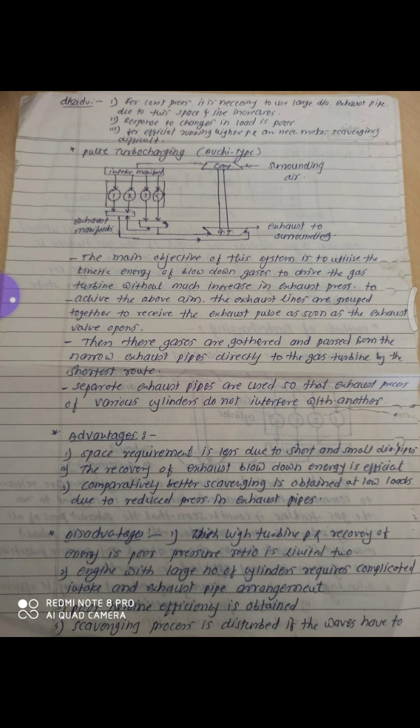The diagram is somewhat similar to the constant pressure turbocharging, but only the exhaust system or exhaust pipe arrangement is different. In this case, the exhaust gas of each and every cylinder is separately and directly supplied to the gas turbine, without combining the exhaust gas in a common passage. From each and every cylinder, the exhaust gas is directly supplied to the turbine.